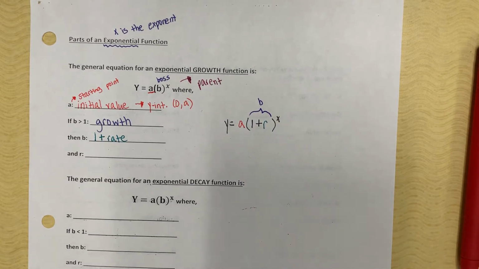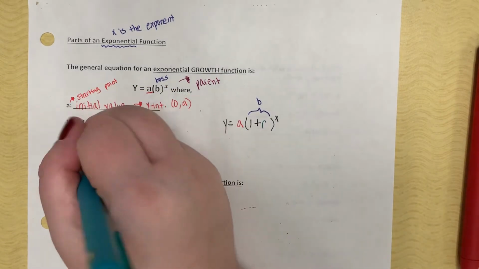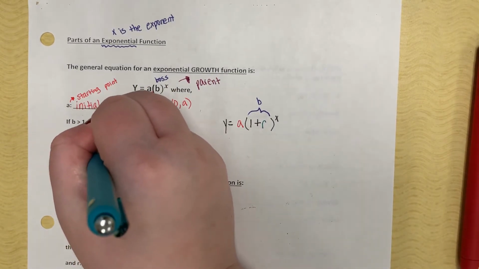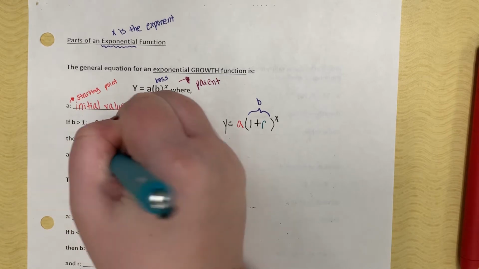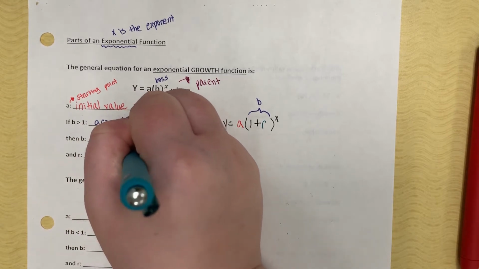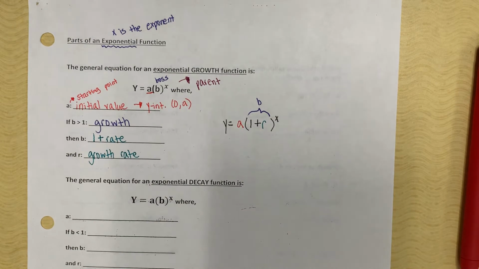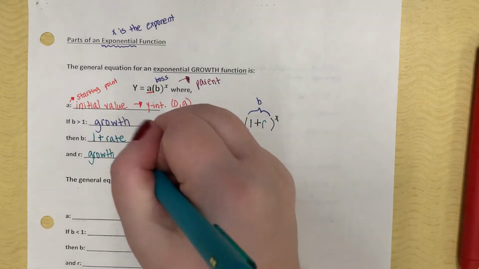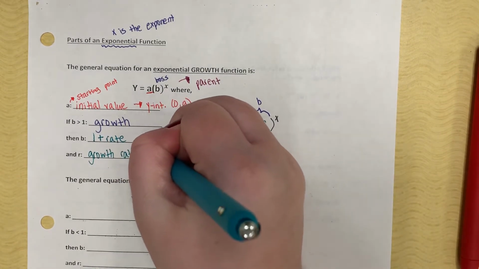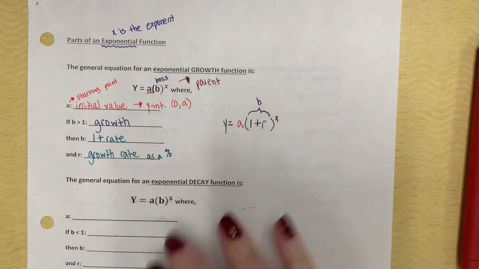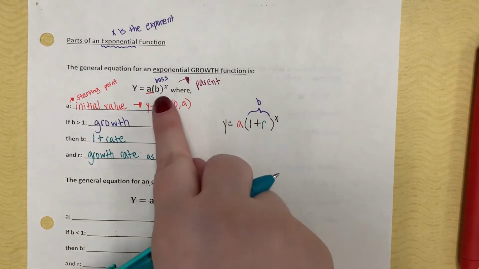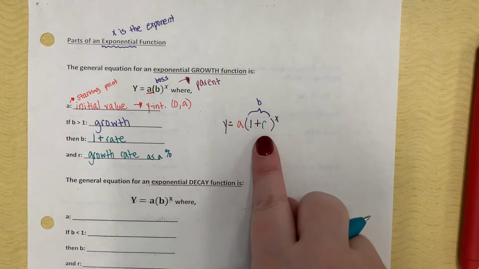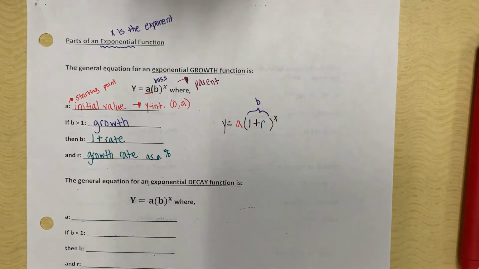And we always talk about the rate in terms of a decimal. So it's either a growth rate or a decay rate. Now, a lot of times, you'll see here in a little bit when we're given word problems, they'll give us the rate as a percent. It's usually written as a percent. But in order to substitute into this formula to get this B value, it would have to be turned into a decimal, which we'll see in a little bit. Yeah, we'll practice that in a minute.